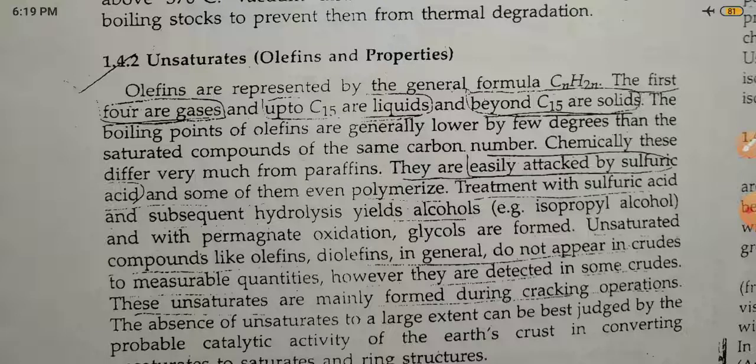Treatment with sulfuric acid and subsequent hydrolysis yields alcohols, for example isopropyl alcohol, and with permanganate oxidation glycols are formed.